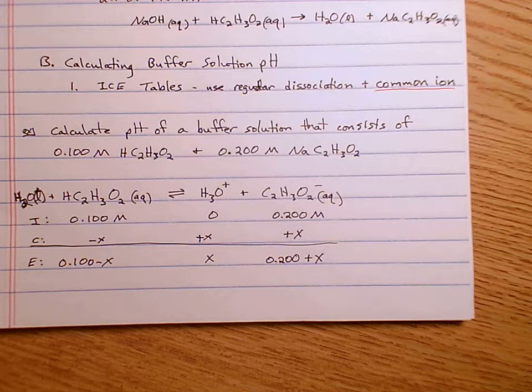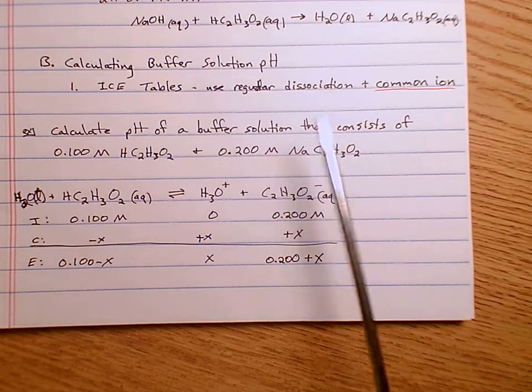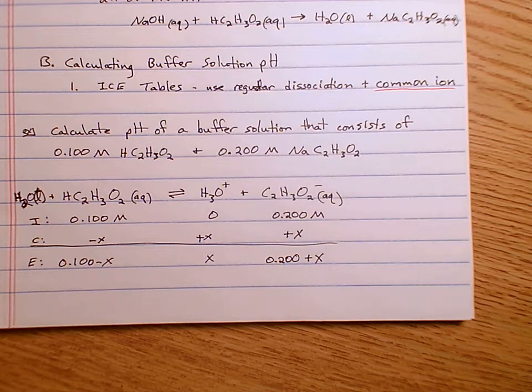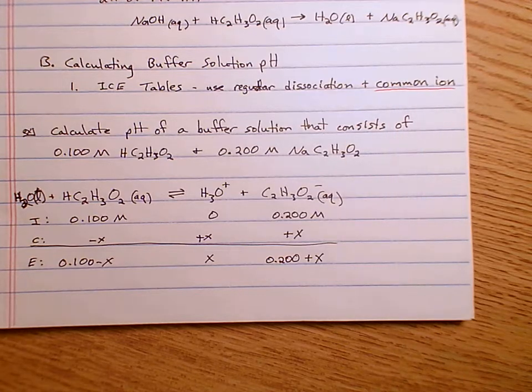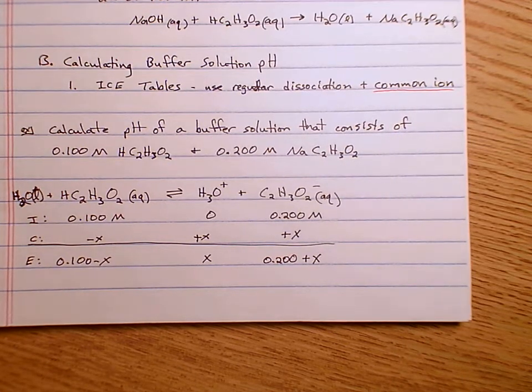All right. Now, calculating buffer solution pH. We'll go through two ways. The first way is ice tables. This is just a regular dissociation. The difference is Le Chatelier's principle comes into play because we have a common ion. Later in the book, we'll discuss a little more of the common ion effect.